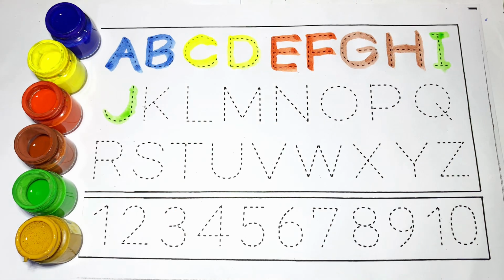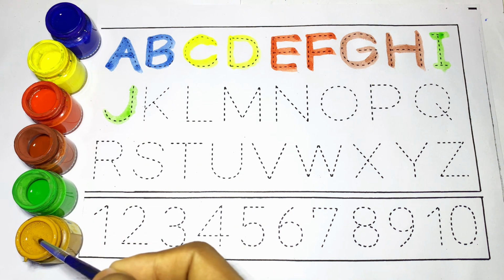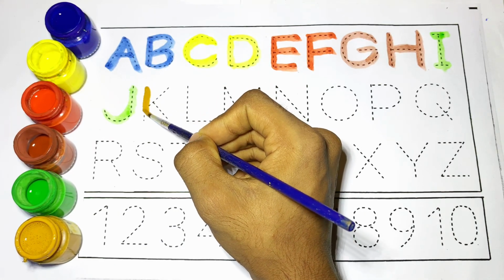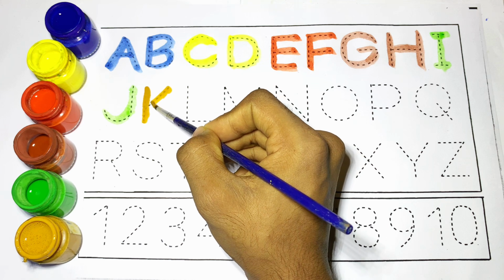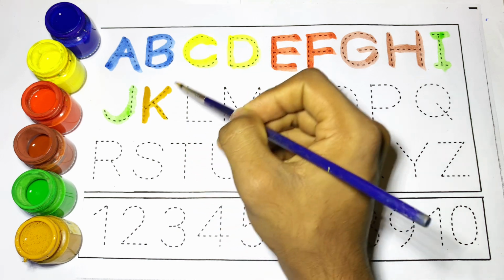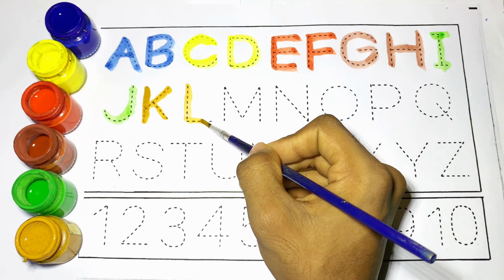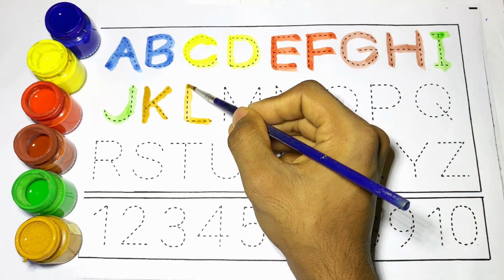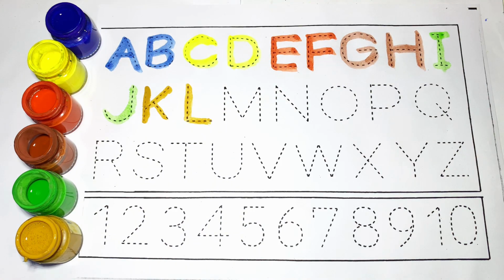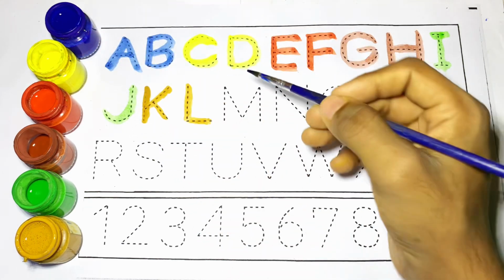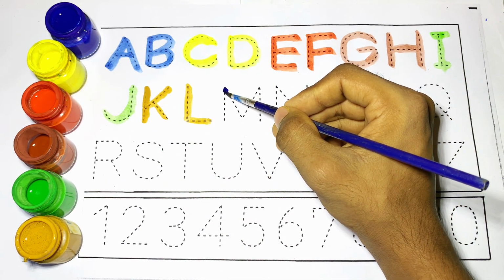Kids, now draw K. K for kite, K for king. The alphabets of K. And use yellow ochre color. L. L for lion. The alphabets of L. Kids, now draw M. M for moon. The alphabets of M. And use blue color.